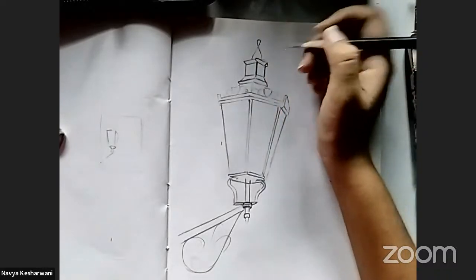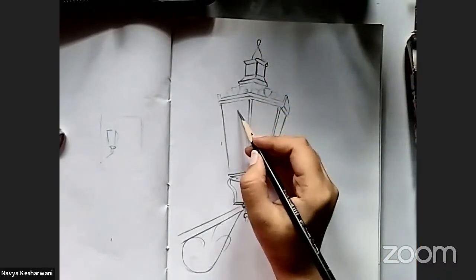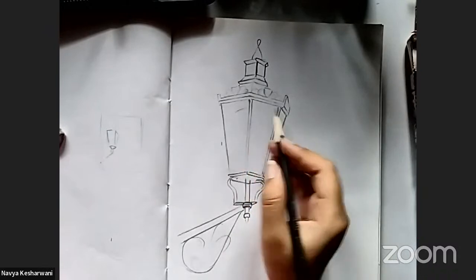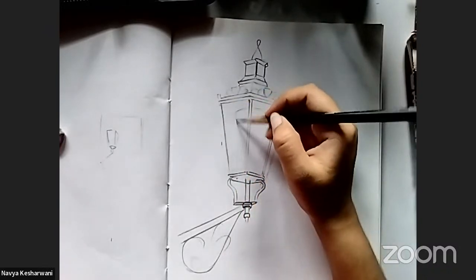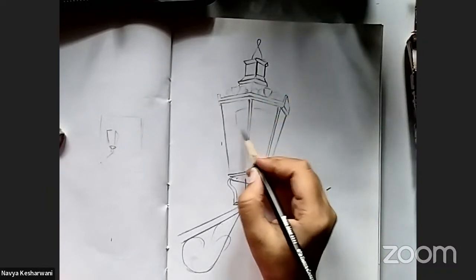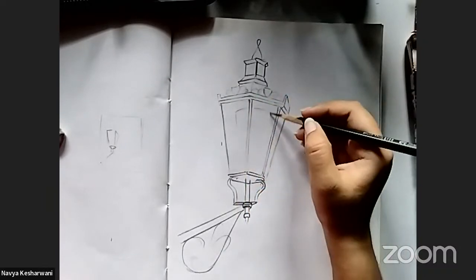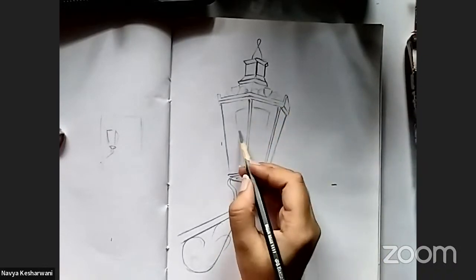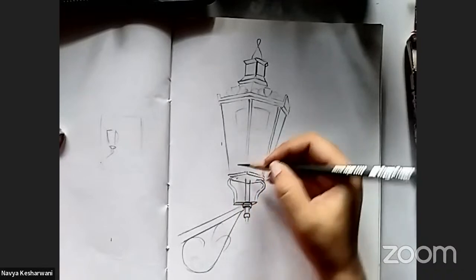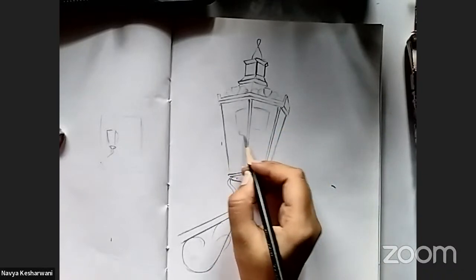Now we will start adding shades here. First, we need to give a resemblance of the thing that is inside this lamp also, and then we will start shading this object. Then like this.